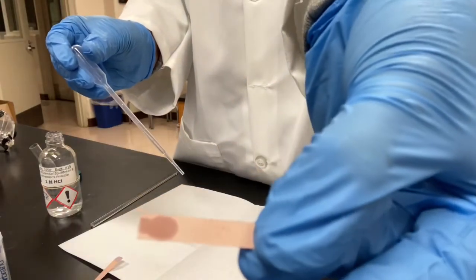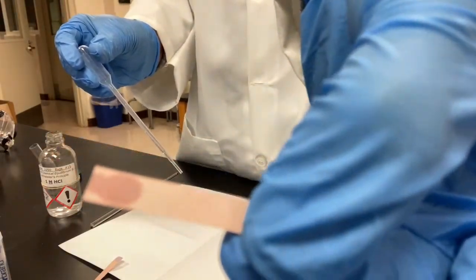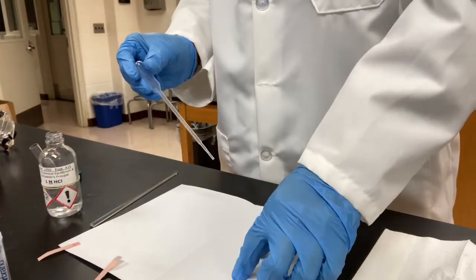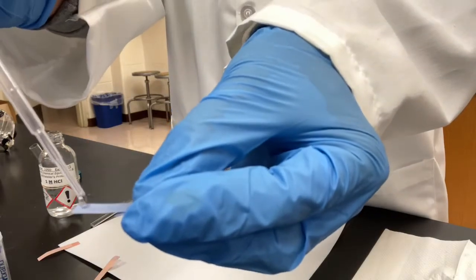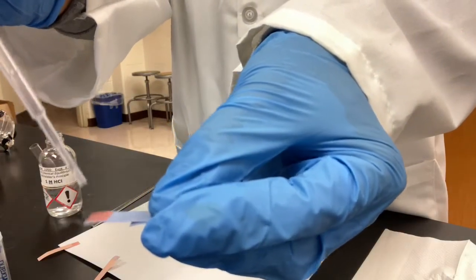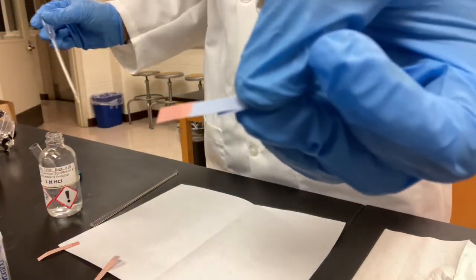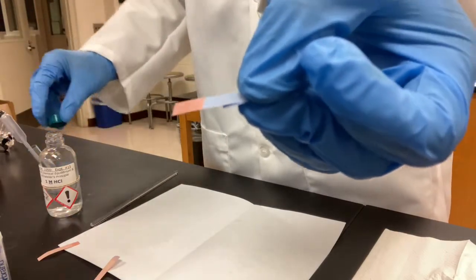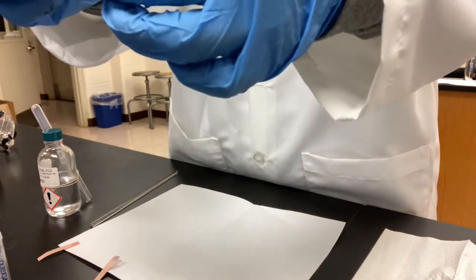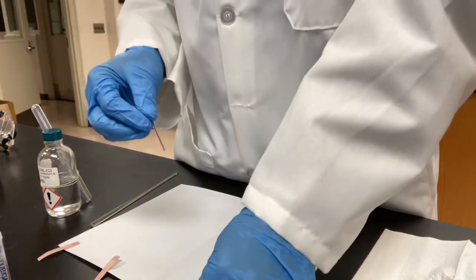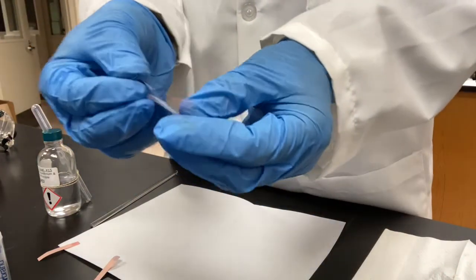Well, didn't change too much, didn't change at all. On the blue paper, now you see the red color here. Blue changed to red.